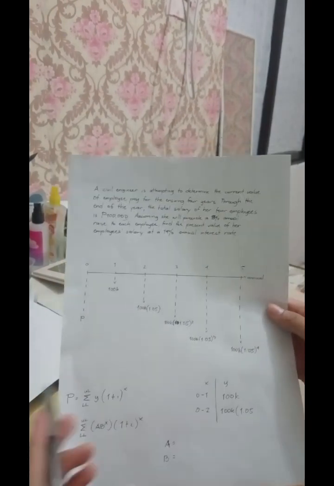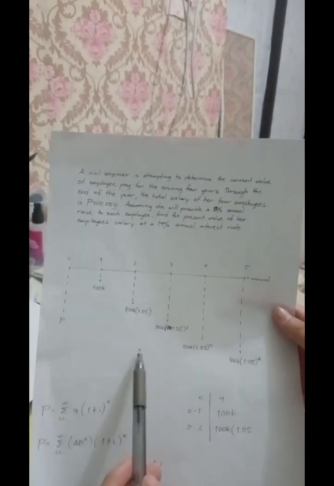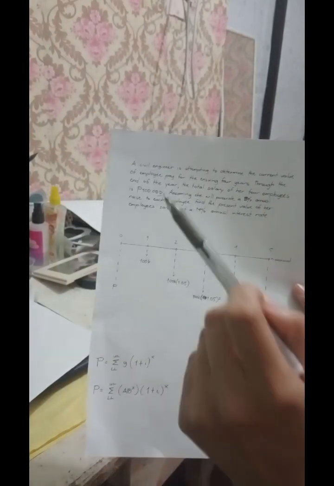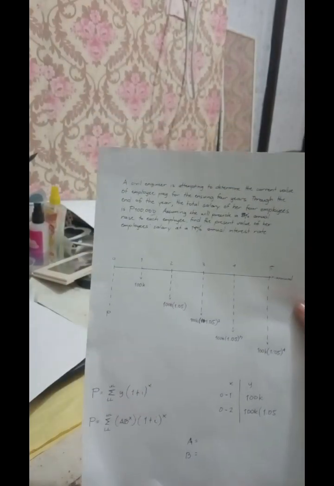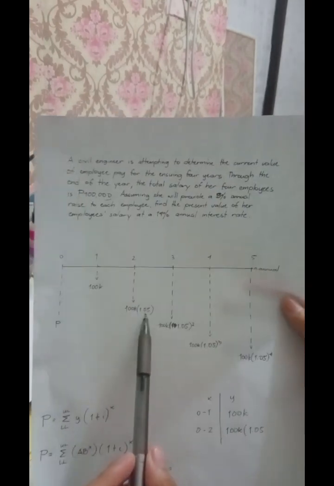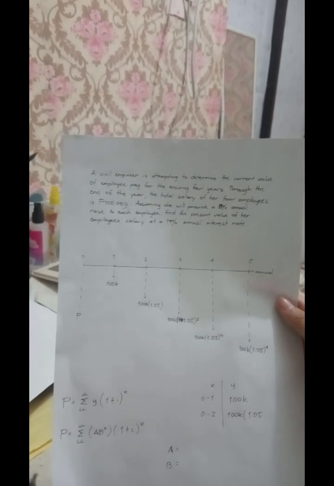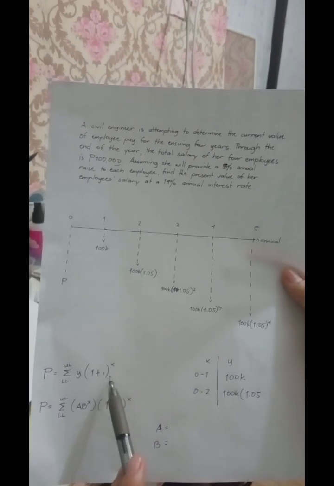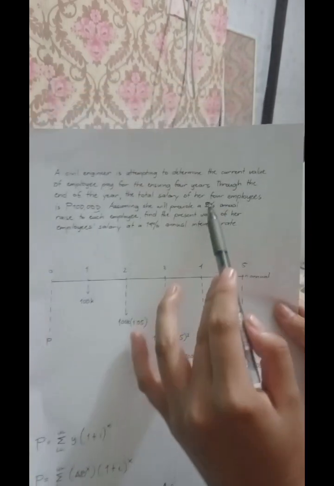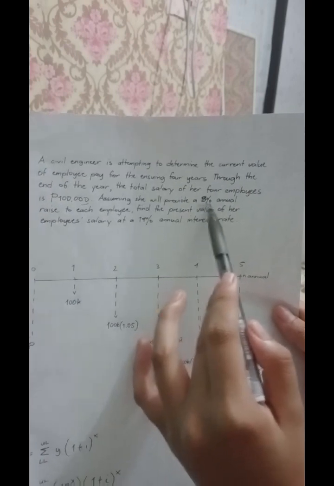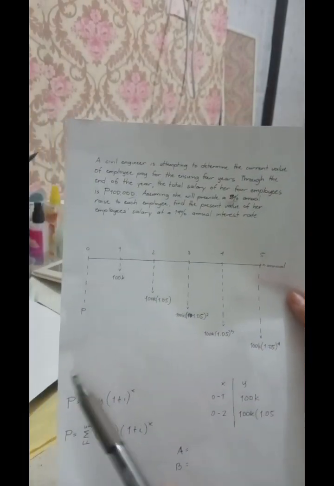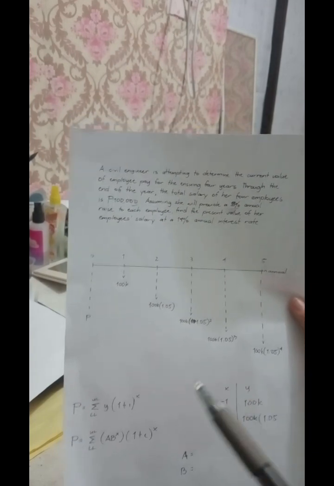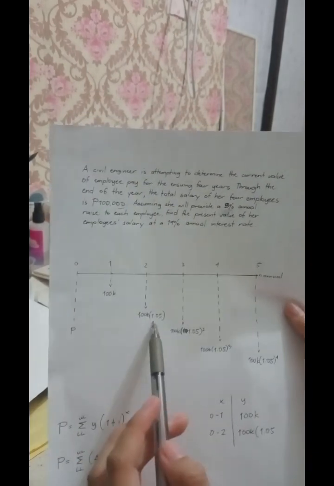So first thing is we do this so that we can determine how many percent we will get. Why did I get the 1.05? I calculated on my scientific calculator 1 plus I, which is 1 plus 5%, since that is our annual raise. So, 1 plus 0.05. The total of that is 1.05.